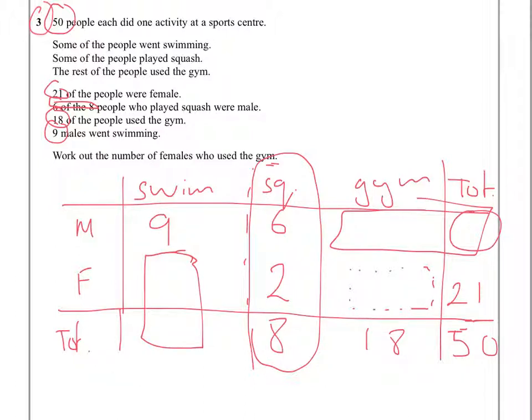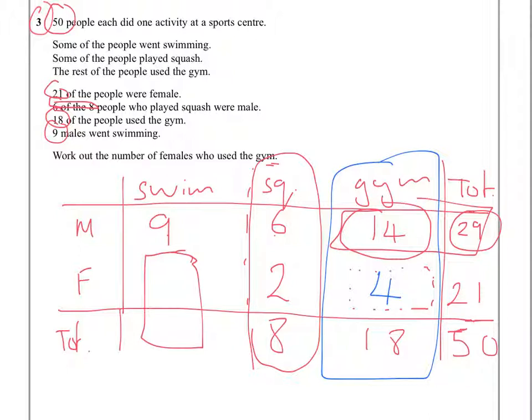There's 21 female gym users, so how many men are there? Well, it's 50, take away 21, so that's going to be 29, and that lets me fill in this gap here. 9 add 6 is 15, so that's going to be a 14 just there, and there we go. We've now got up to our final answer, which is just a 4 in here. 14 add 4 gives us 18. Okay, so the key is draw the two-way table out, and then make sure you fill it in one box at once.